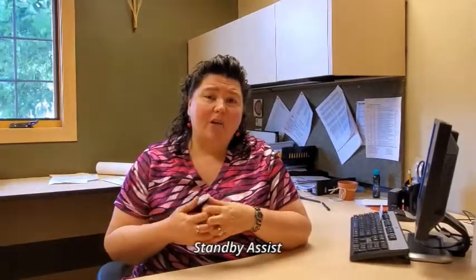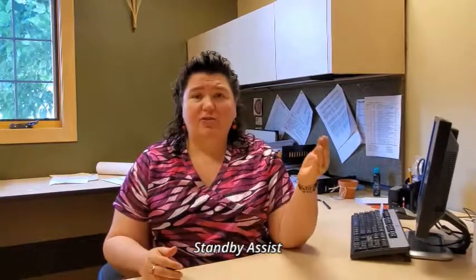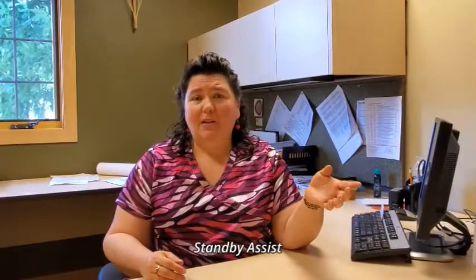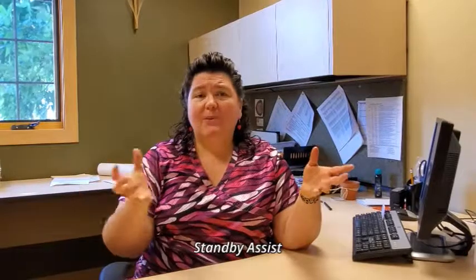Also, a standby assist. So you need to be within arm's reach to intervene. Let's say they're toileting. You can't be down the hallway doing laundry. You need to be outside of the bathroom door, ready to assist if needed, or standing just inside the bathroom door, depending on the size of the bathroom.